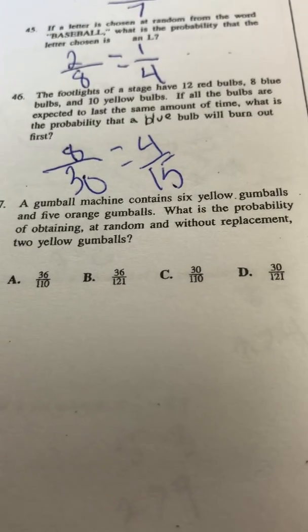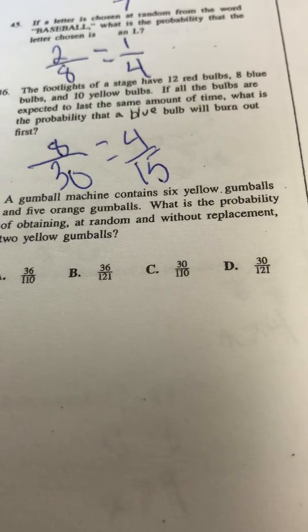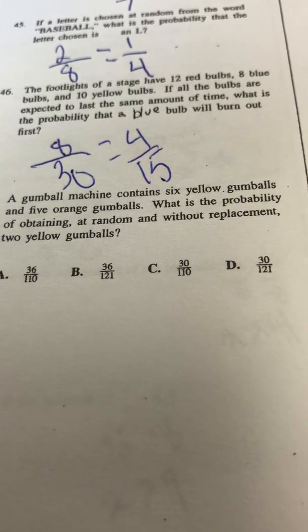Does anyone have any questions about 46? Okay. 47.